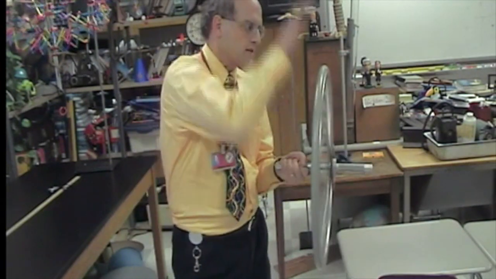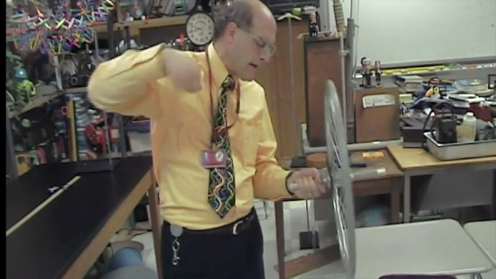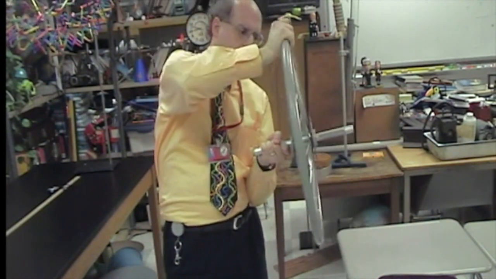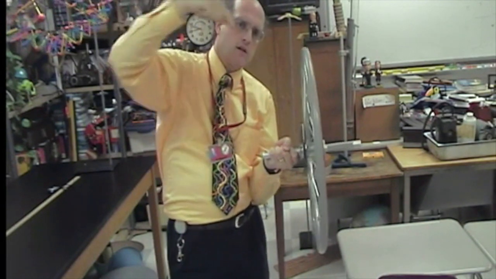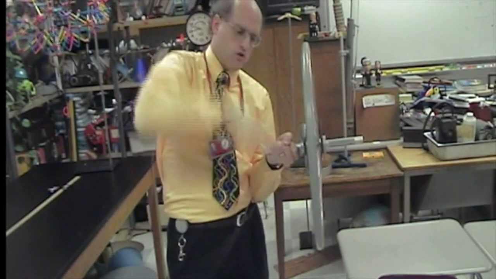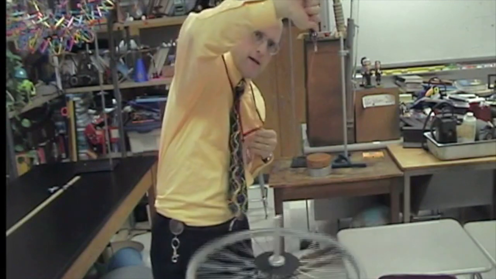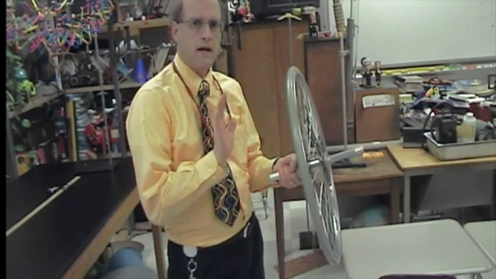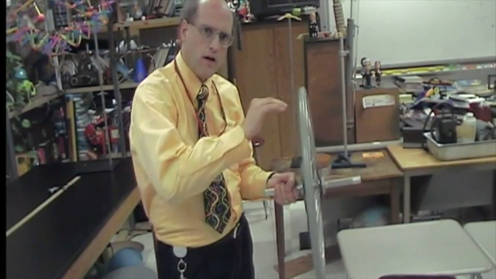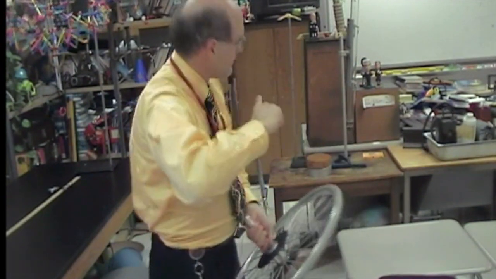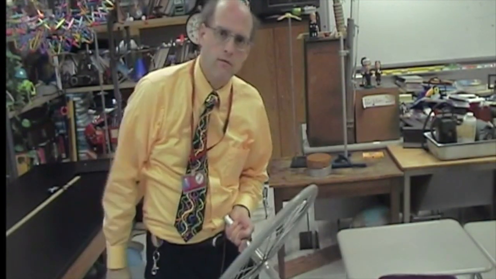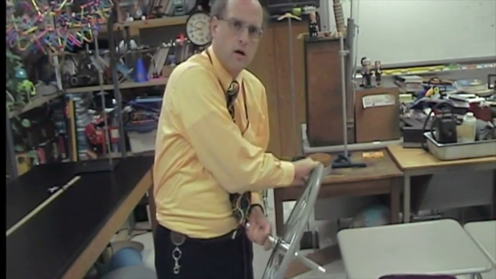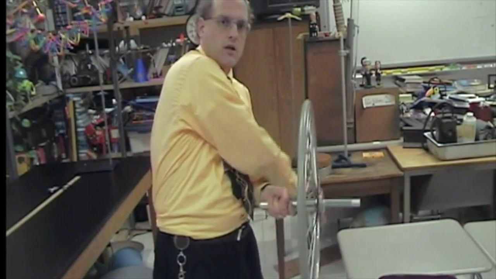Now, suppose I stop spinning it and I simply support it by this string. Now the force of gravity is going to exert a torque on it and cause it to rotate like that. What's the direction of that angular momentum? Well, using the right hand rule, I curl my fingers in the direction of rotation and my thumb points that way, away from you, the viewer. Now let's combine these two rotations, these two angular momenta.